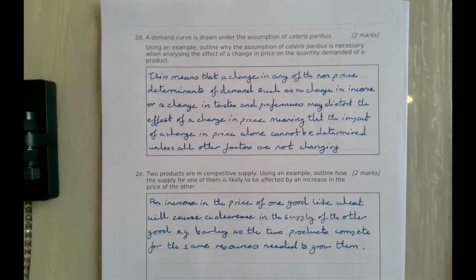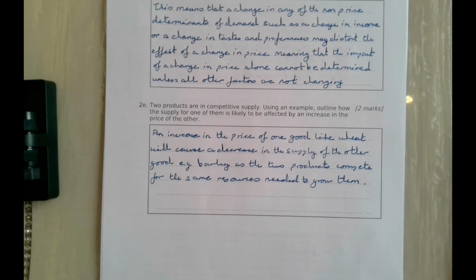So I'll read this out. This means that a change in any of the non-price determinants of demand, such as a change in income or a change in taste and preferences, may distort the effect of a change in price, meaning that the impact of a change in price alone cannot be determined unless all other factors are not changing. I really, really hope that makes sense. And again, we've done this in another video as well.